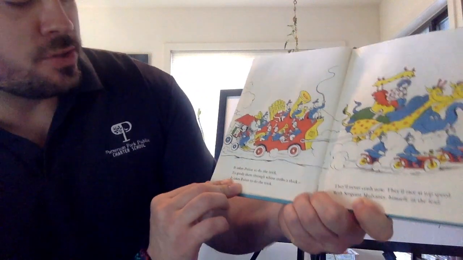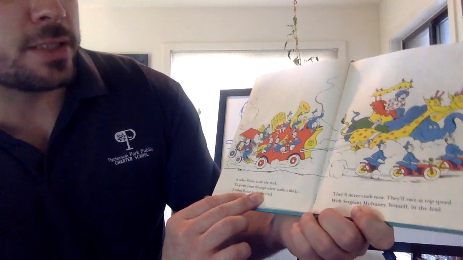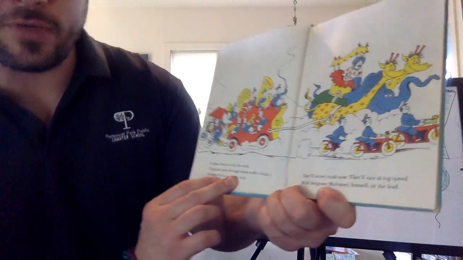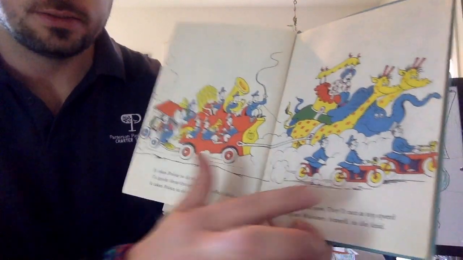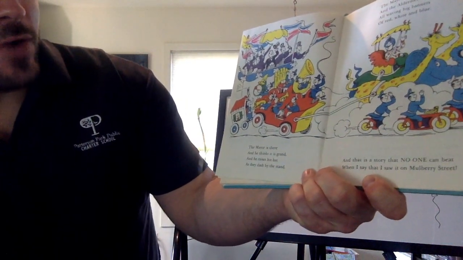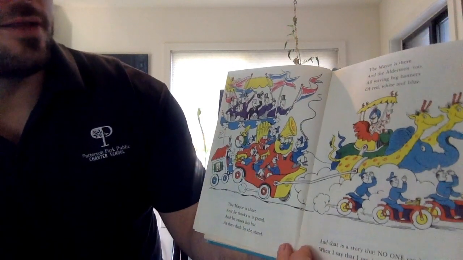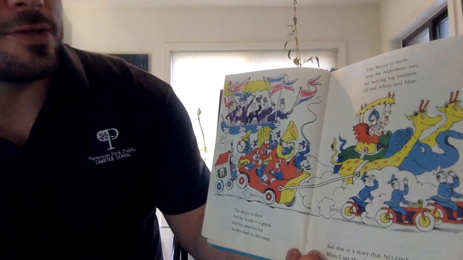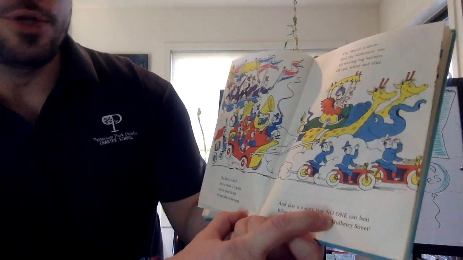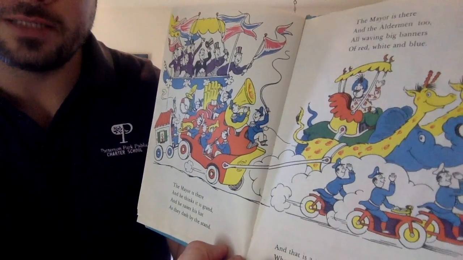It takes police to do the trick, to guide them through where traffic's thick. They'll never crash now. They'll race at top speed with Sergeant Mulvaney himself in the lead. The mayor is there, and he thinks it is grand, and he raises his hat, and they dash by the stand. The mayor is there, and the aldermen too, all waving big banners of red, white, and blue. And that is a story that no one can beat when I say that I saw it on Mulberry Street.